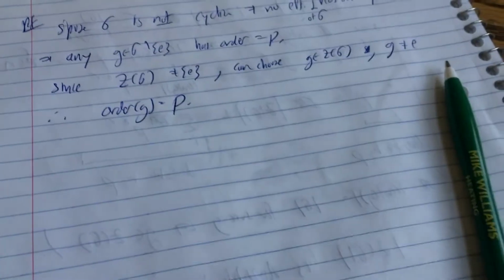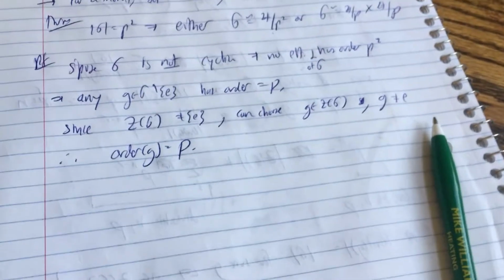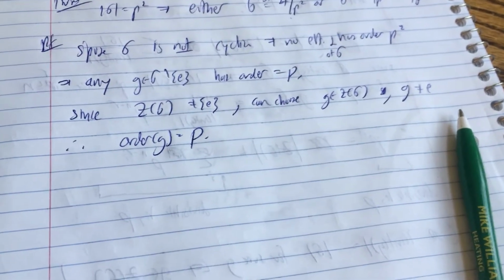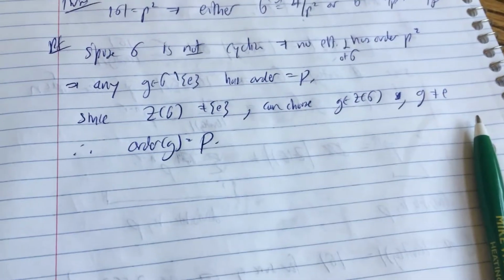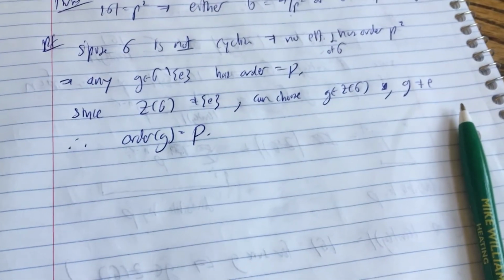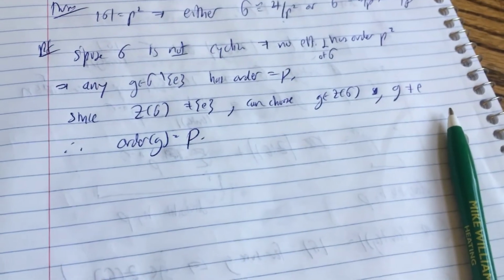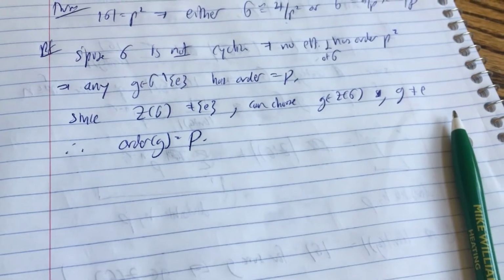So if you take any non-identity element of the center, then you get a central element of G which has order p.